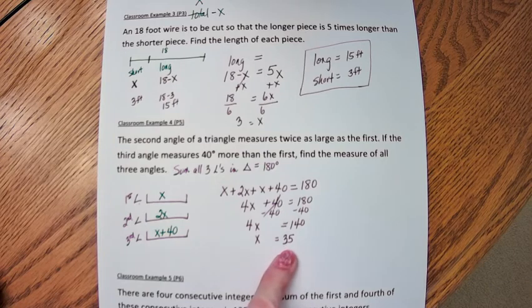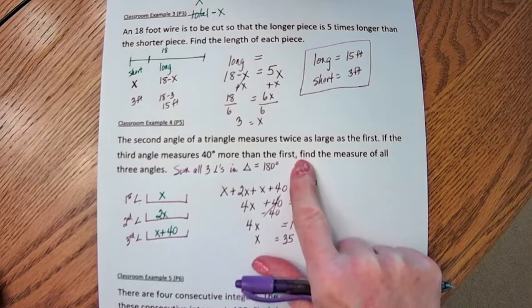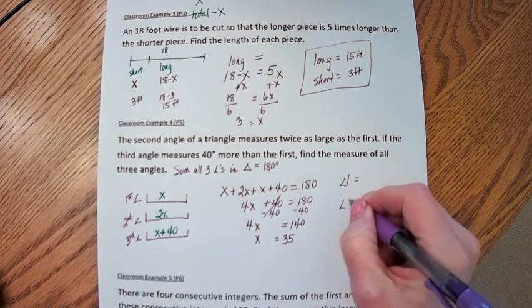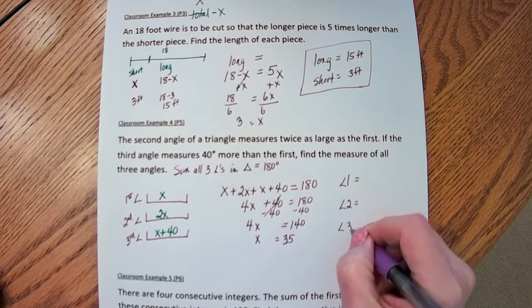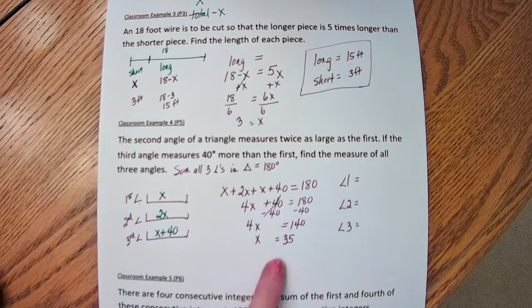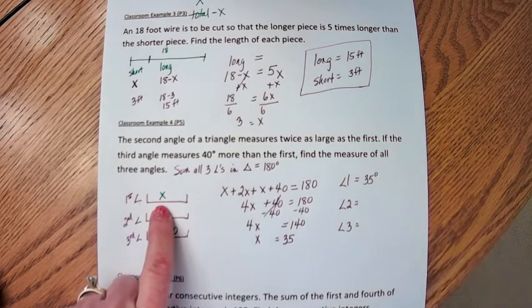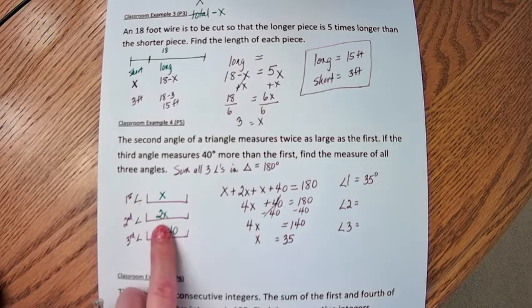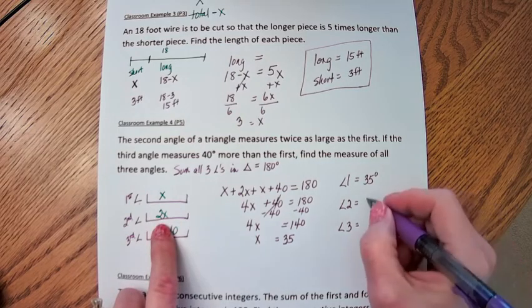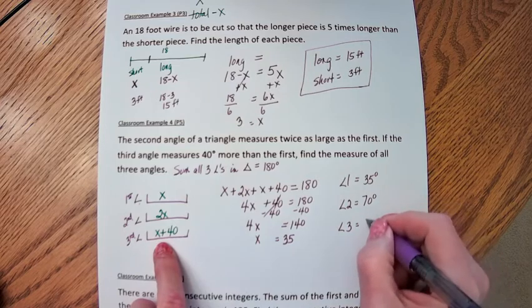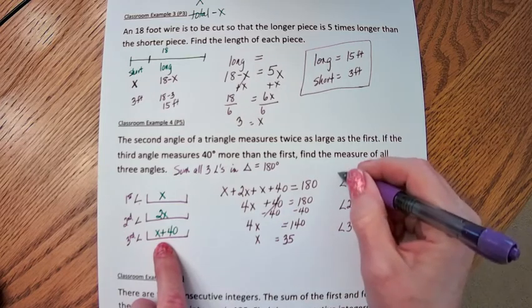So we're not going to circle this. Our answer is not x is 35. You always go back to the word problem and see what they're asking. They want the measures of all three angles. So angle 1 is going to have a measurement, angle 2 is going to have a measurement, and angle 3 is going to have a measurement. If x is 35, angle 1 is 35 degrees. If x is 35, angle 2 is 70 degrees. And if x is 35, angle 3 is going to equal 75 degrees.